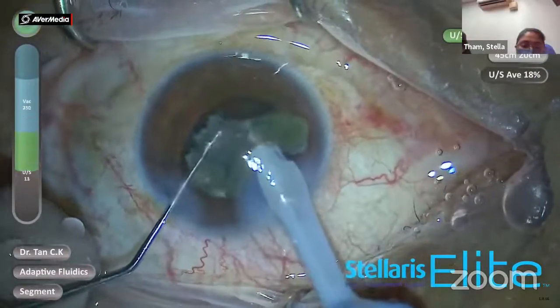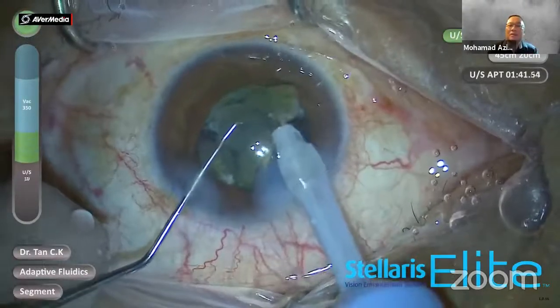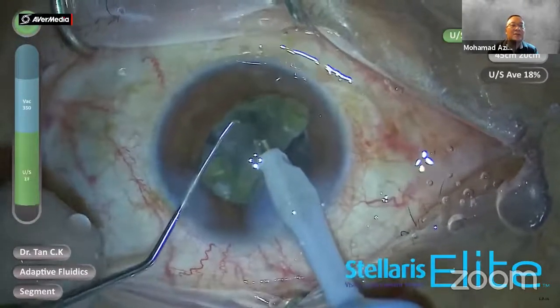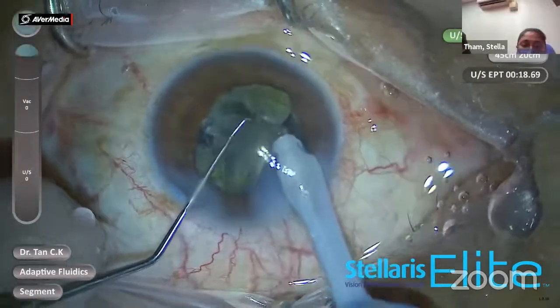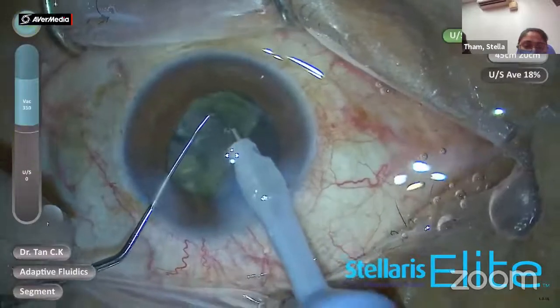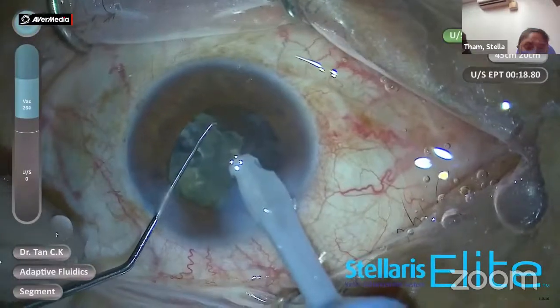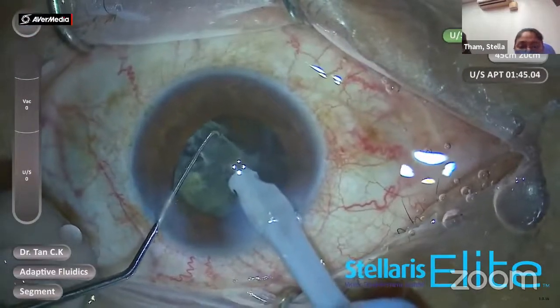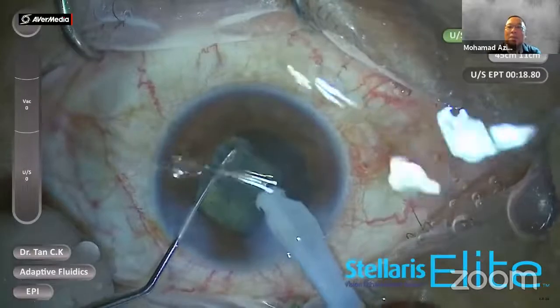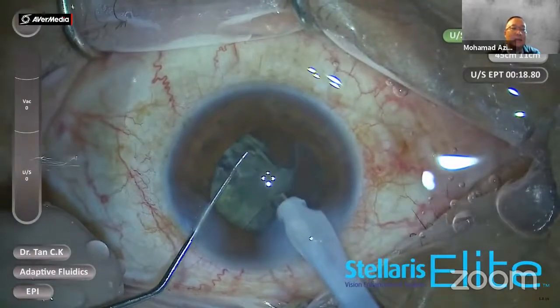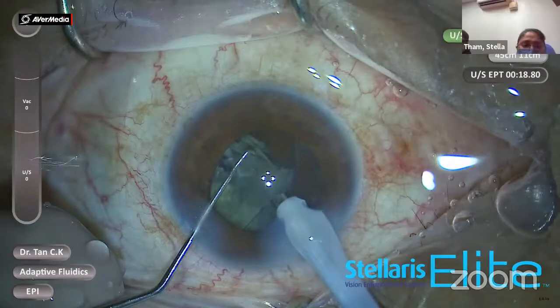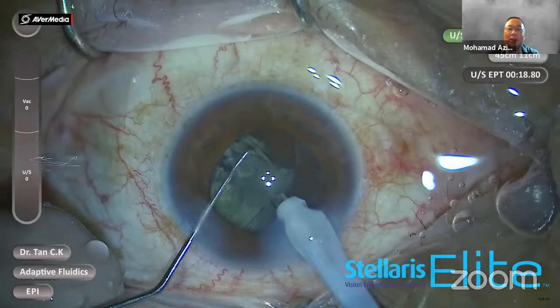What's the difference, Stella, in terms of the parameters? What's changed from the earlier one? Since it's a bit difficult to remove, and it's already a thin nucleus, we changed to epinuclear setting. Stella, can you stop for a while? What is changed, the parameters, from the high setting to lower setting? The water height? Water height maintained. What is changed then? Ultrasound. Vacuum 50 to 200. You go back to your high setting, the earlier one.